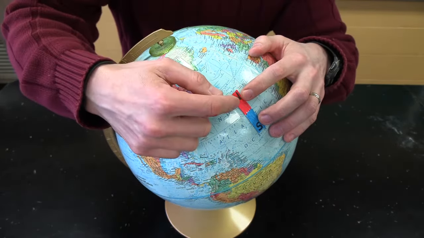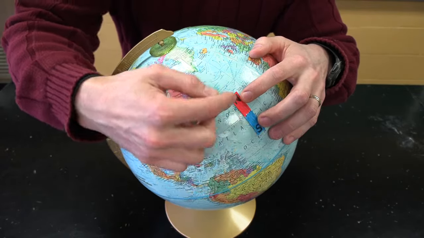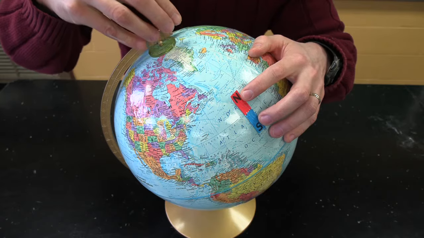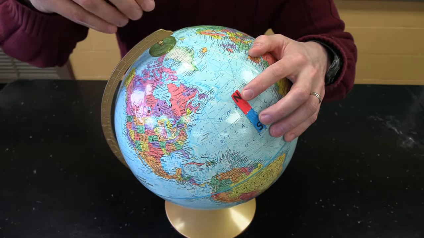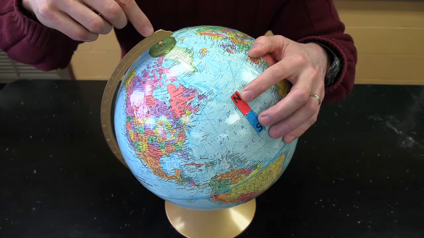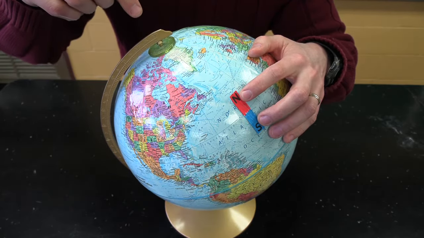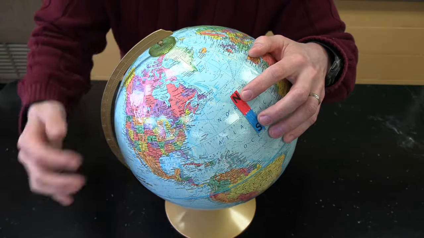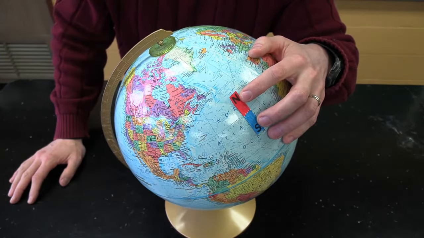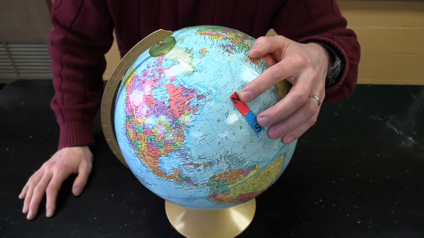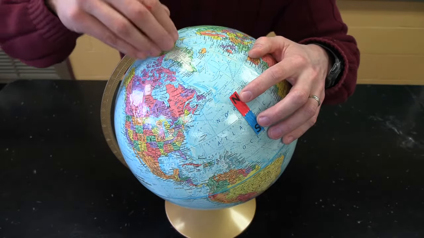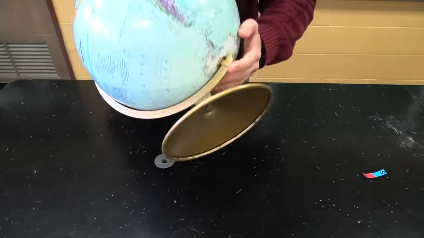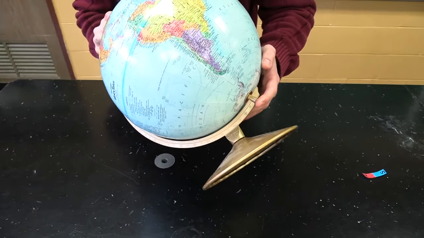And so if you call this the North Pole of this bar, that must mean up here is the magnetic South Pole of the Earth. So even though this is the geographic North Pole, it's magnetically the South Pole of the Earth. Again, that came about because people didn't understand what magnetism was when they started labeling these magnets. But nonetheless, this is the magnetic South Pole. The magnetic North Pole is at the geographic South Pole or near it.